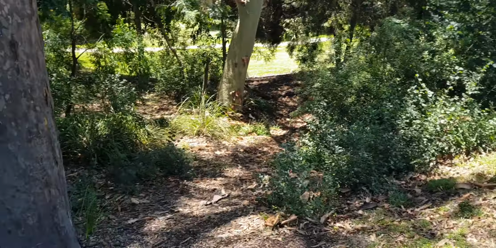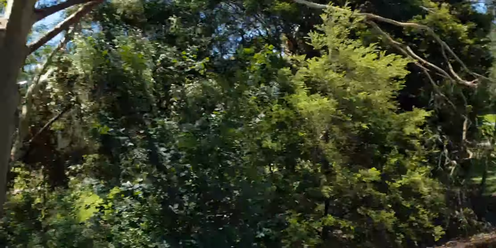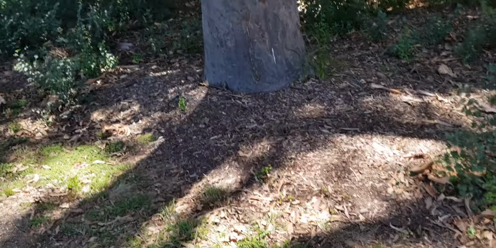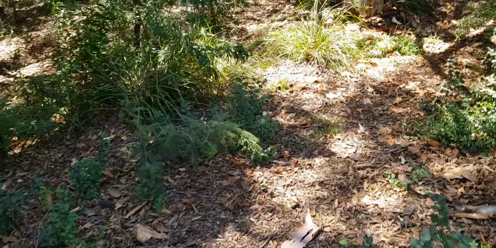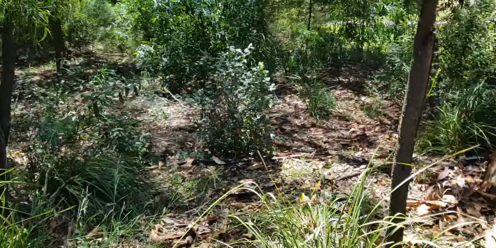So, I feel like taking a nice shortcut through here. Something a little bit more interesting. What do you reckon, guys? Let's go for it. Oh, let's take a shortcut. I'm off the trail now.